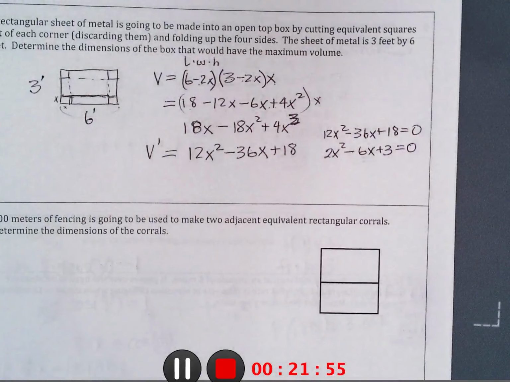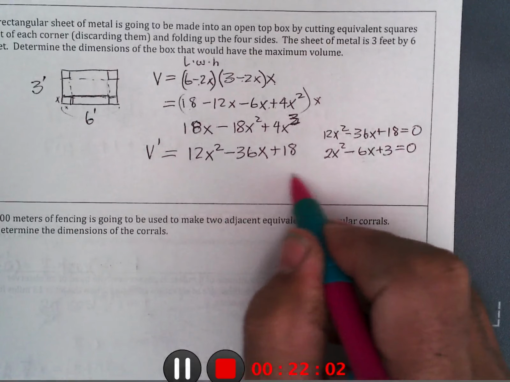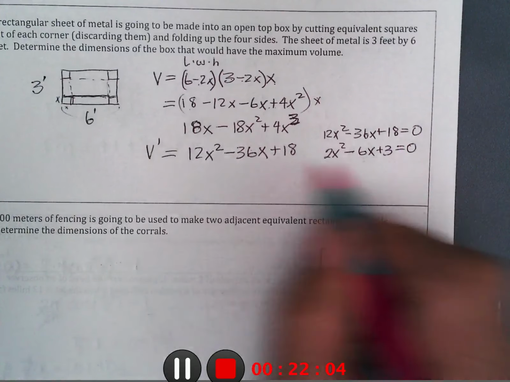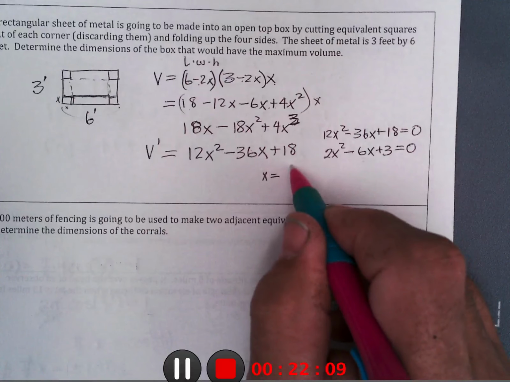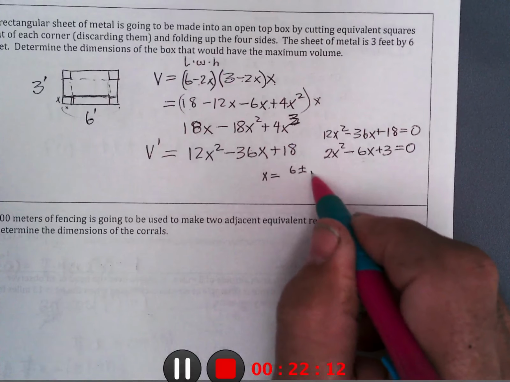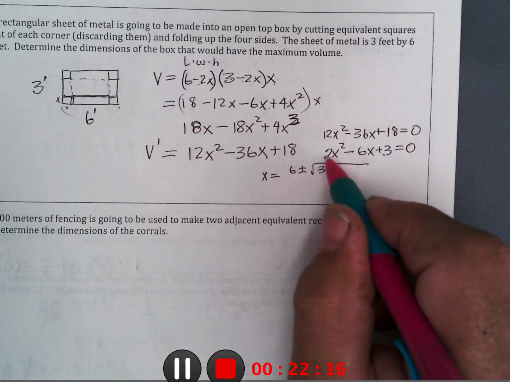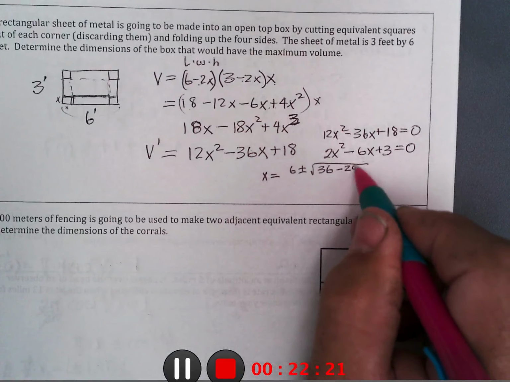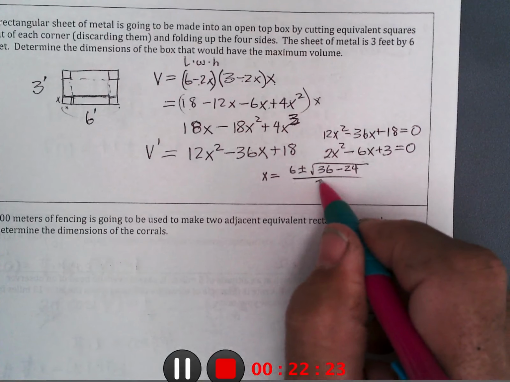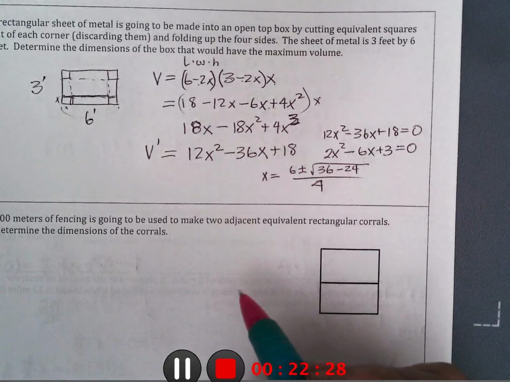And I don't believe that factors, so then I would have to go to the quadratic formula. And so setting this equal to 0, x would be equal to the opposite of b plus or minus the square root of b squared minus 4 times 2, which is 8, times 3, 24, all over 2a. 36 minus 24 is 12.